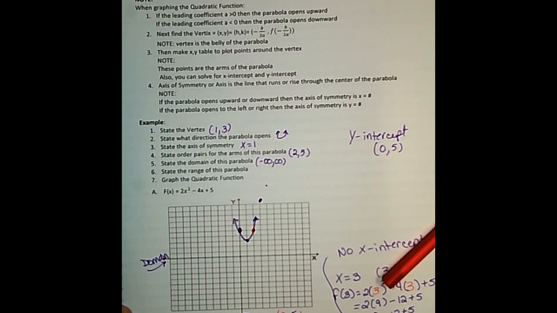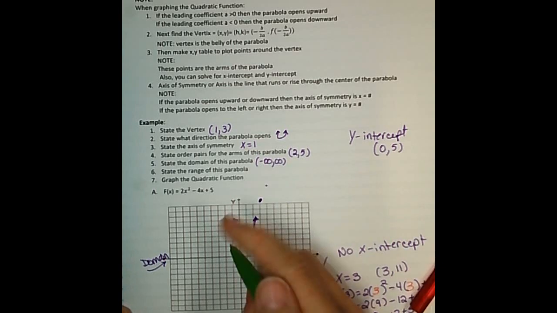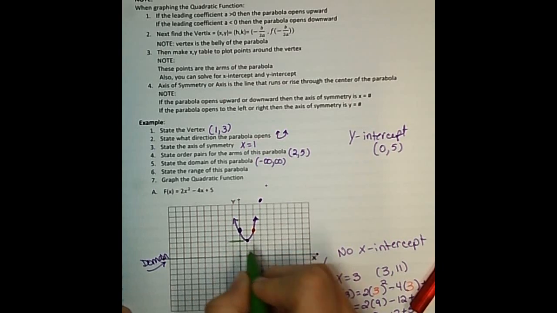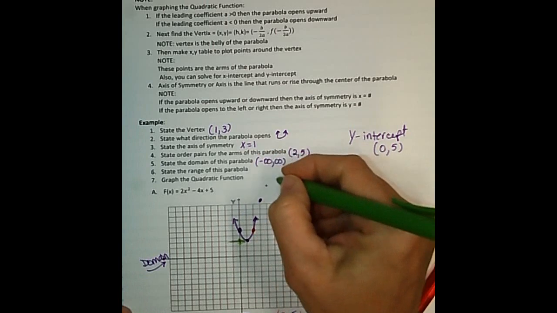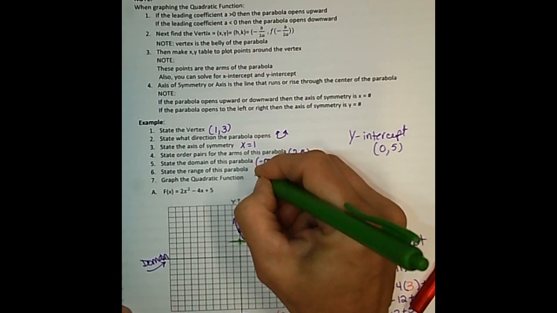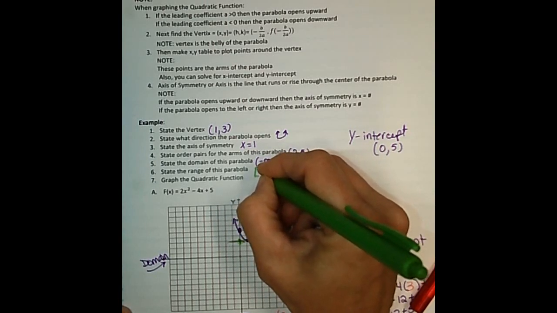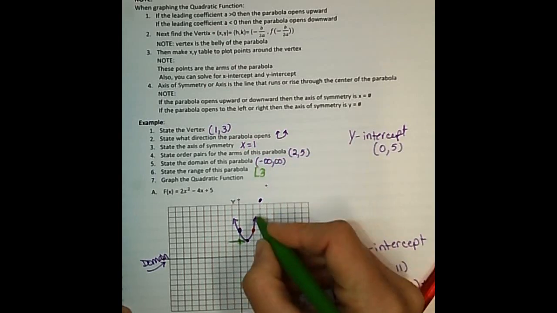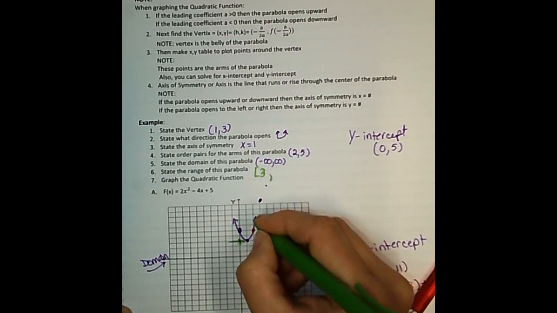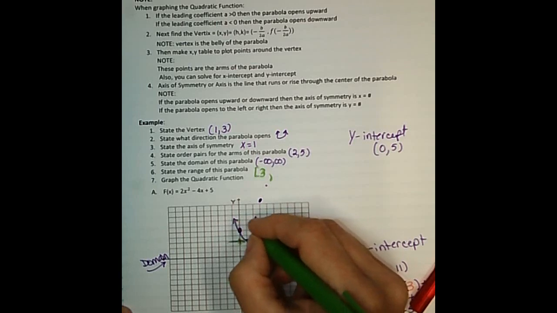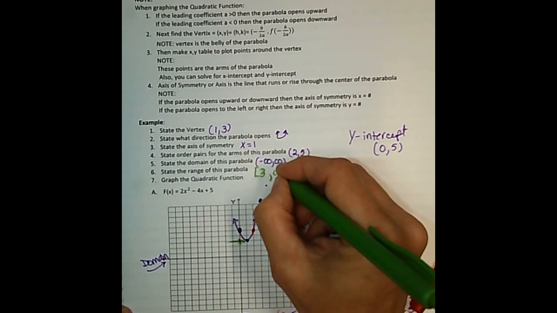And I noticed that my y started right here. The belly of the parabola is right here. So whatever y is here, I'm going to put a bracket on it because it included it. It's 3. That's what my y value is there. And then I noticed that there's an arrow on at least one side of these. That means it's going off to infinity.